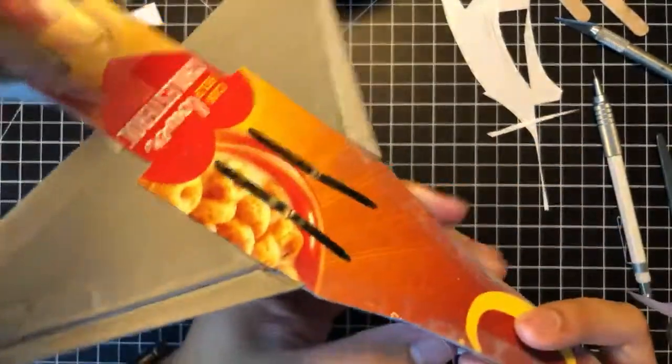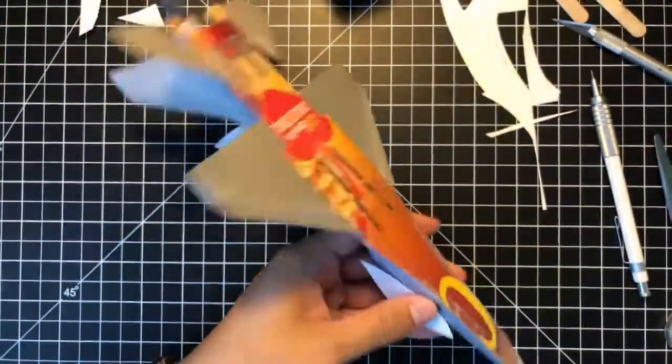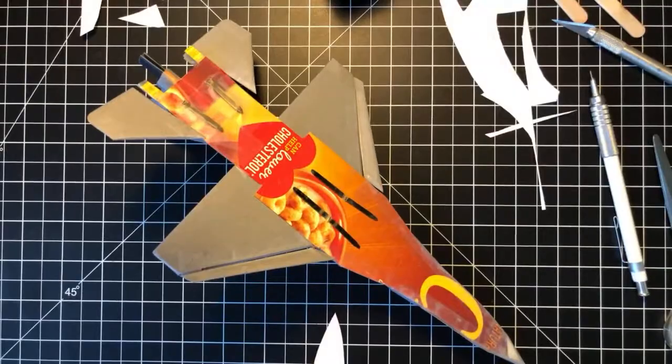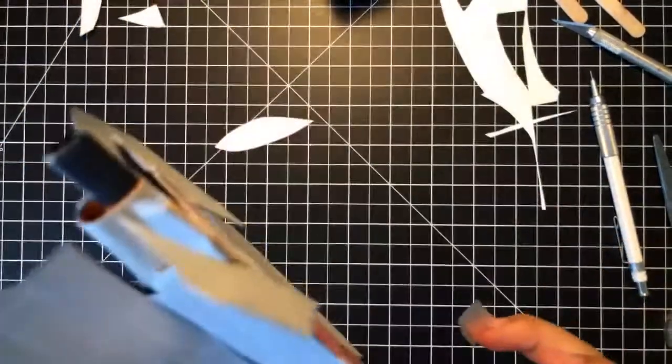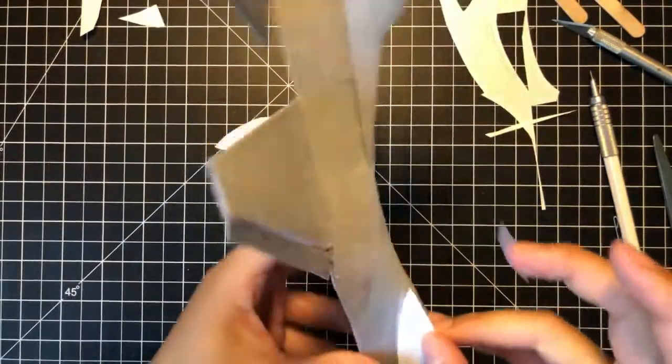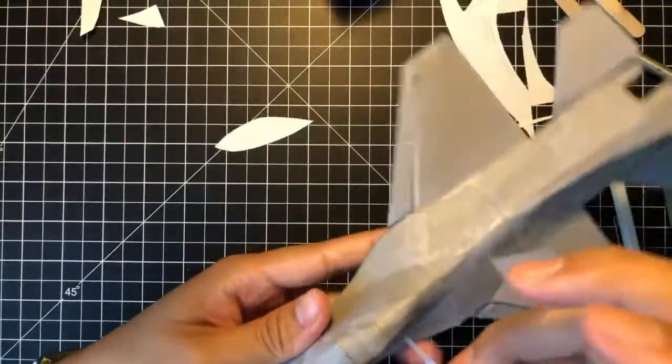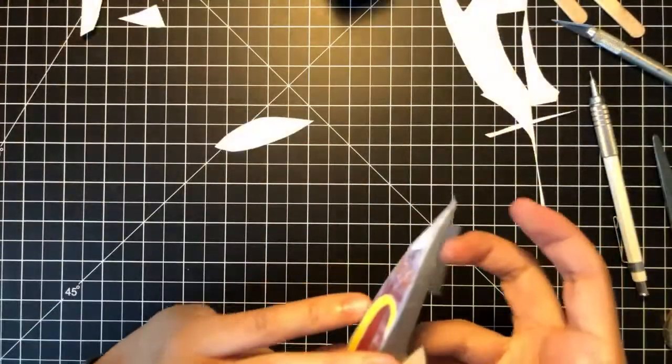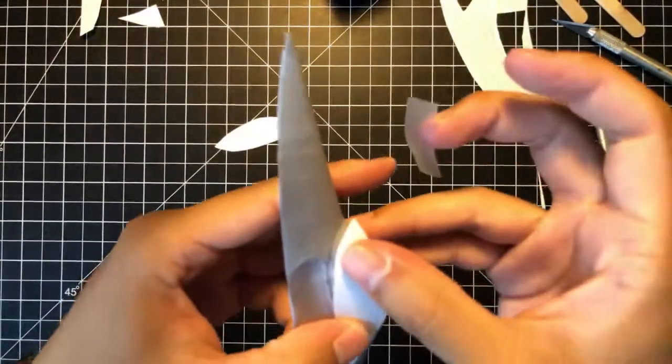Line it up. Well, I guess it doesn't matter which side we start on, but it'd be nice to start on this side. Alright, there we go.